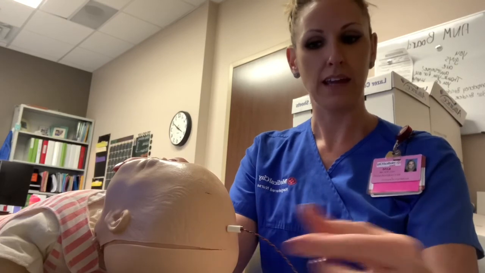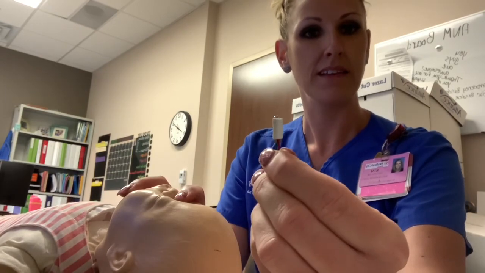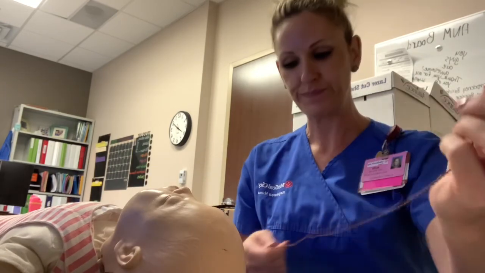In order to remove the fetal scalp electrode that is on the fetal head, it is going to be a counterclockwise turn. So we're going to take it, we're going to do counterclockwise, and then it comes off. We always want to make sure that the tip is intact and document that.